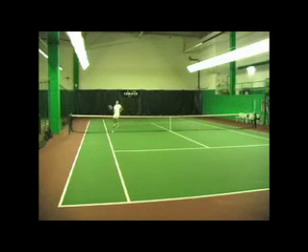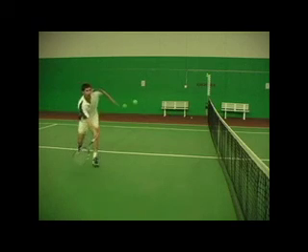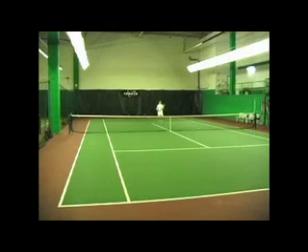By absorbing the ball speed, the distance the ball travels after impact will be reduced, thus minimizing the chance of the ball flying wide.